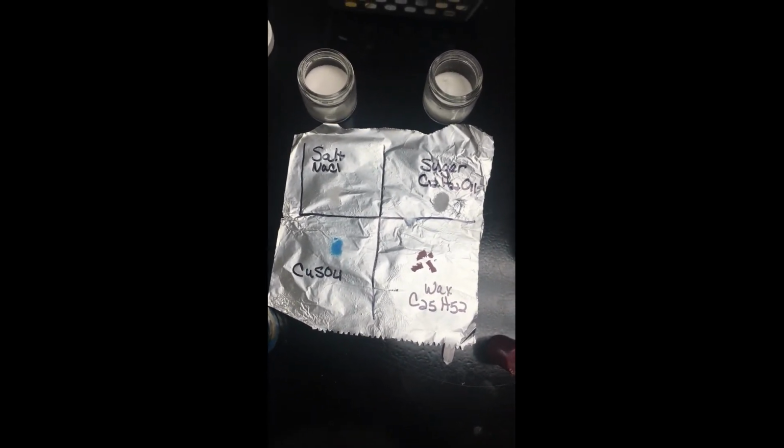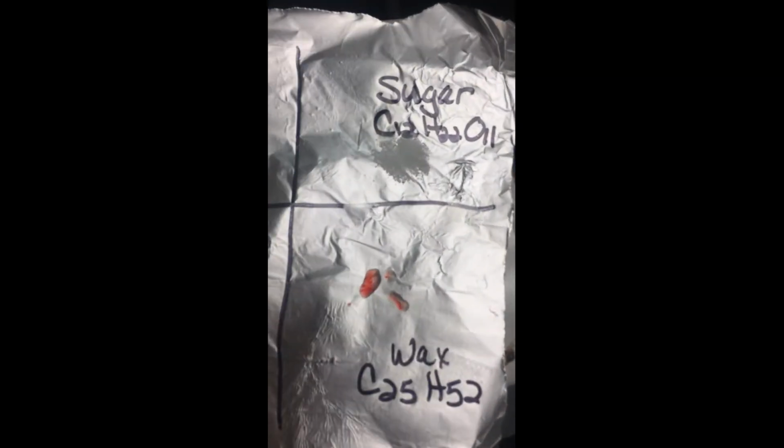So our first property that we're going to look at is melting point, and we took in our notes that ionic compounds have very high melting points and covalent compounds have lower melting points. So we're going to put this on a hot plate and see what happens. So right away you can see that candle wax is melted very quickly. Okay, now let's see about our other compounds.